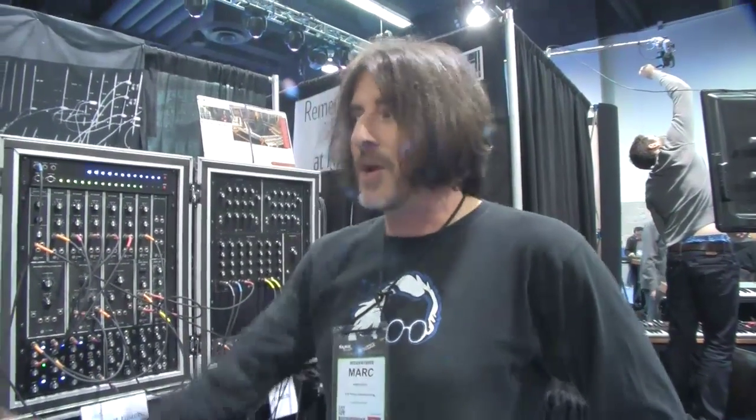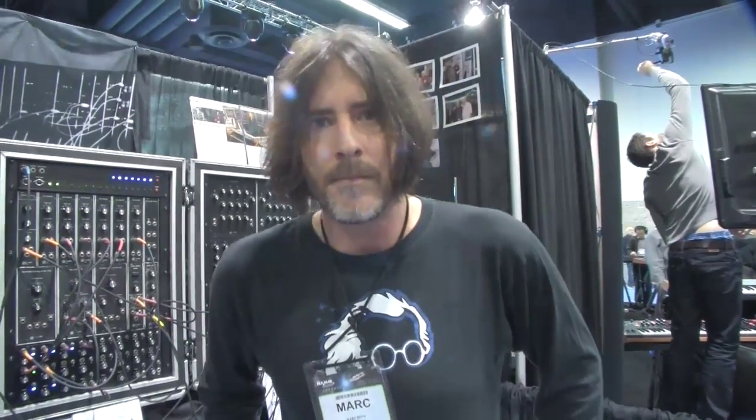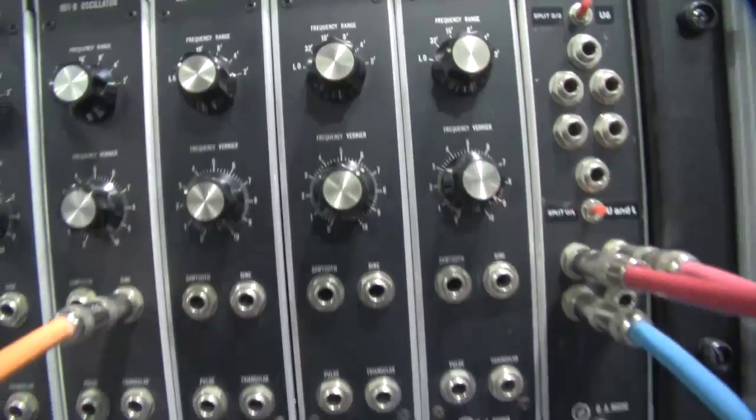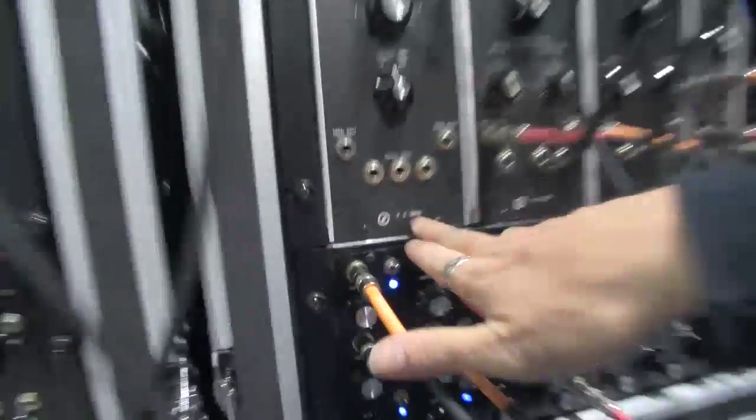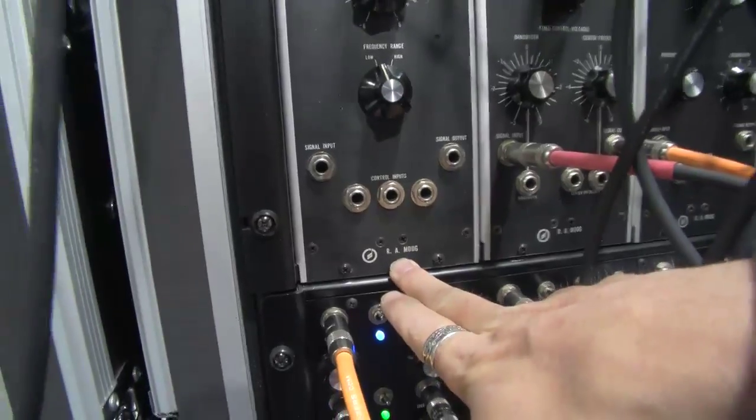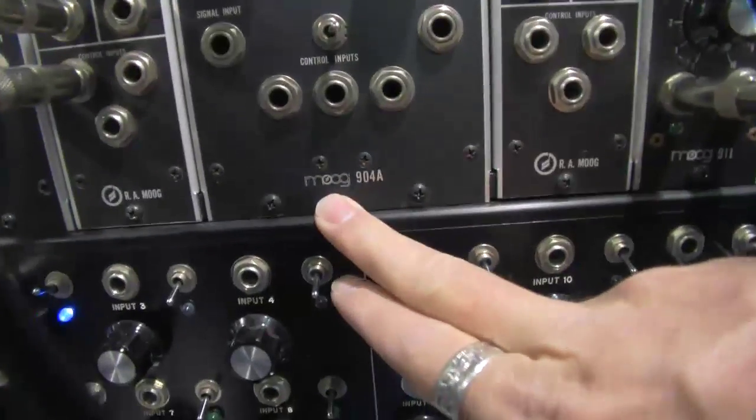And certainly here at NAMM, this device and the origin of this type of device has had an incredible impact. And so what better place to demonstrate where it all started? So let's have a look at those 1960s modules. We have 1967, the 901Bs. And we have some more 901Bs over here from 1967. Basically, any of the modules that you see that have the R.A. Moog logo here at the bottom are the 1967 modules. The ones that have the later Moog logo are from 1972.